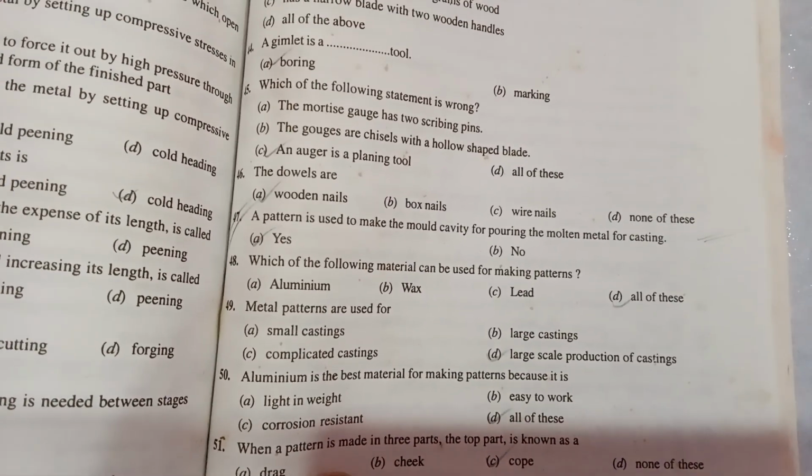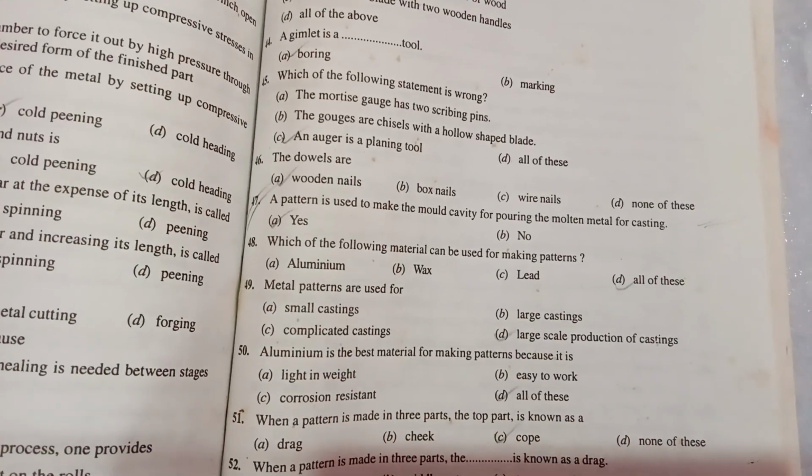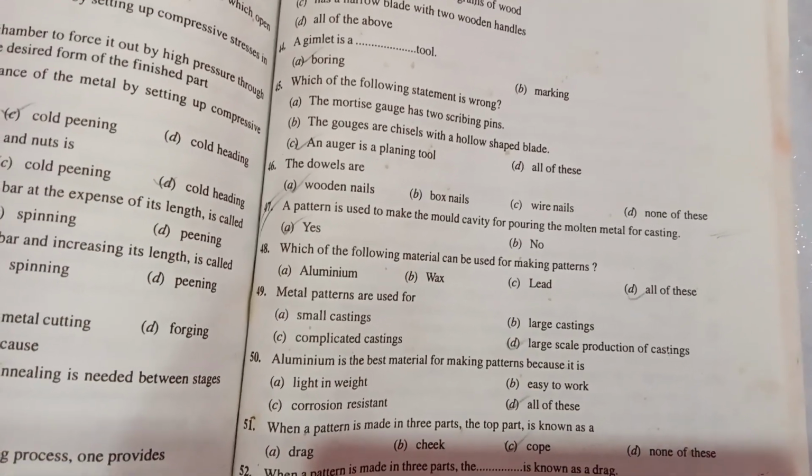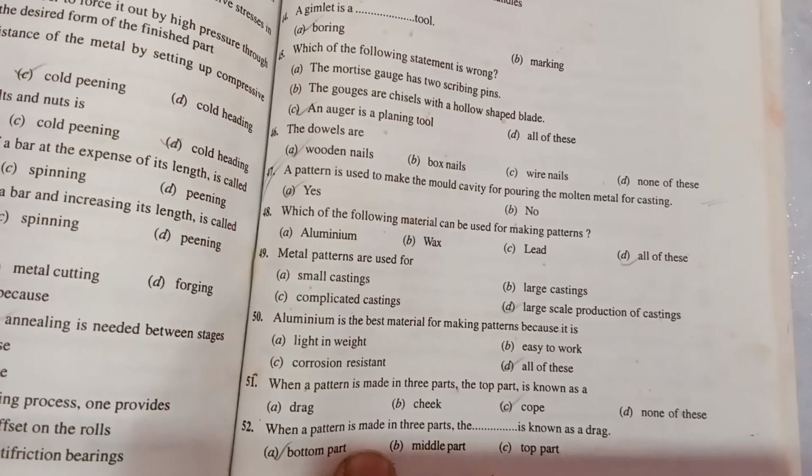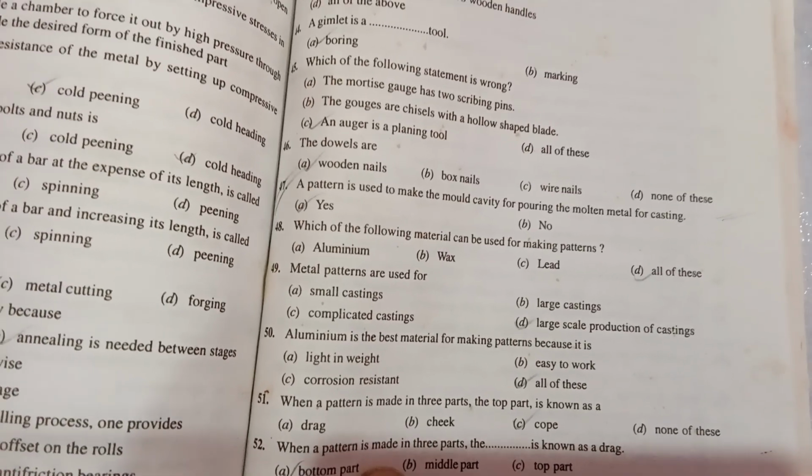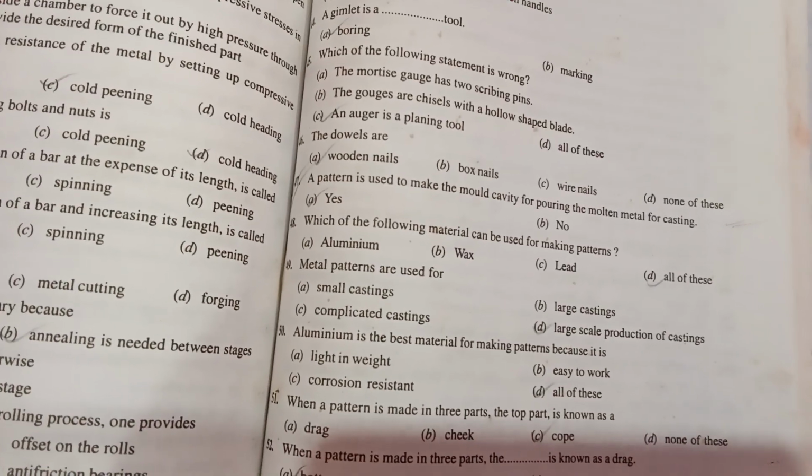Aluminum is the best material for making patterns because it is light in weight, easy to work, corrosion resistant, all of this.